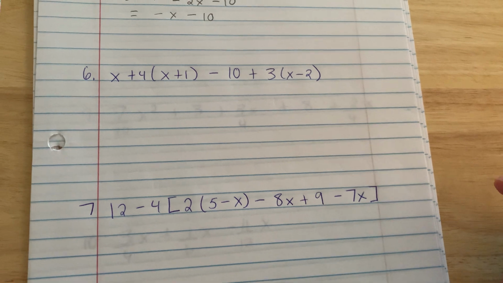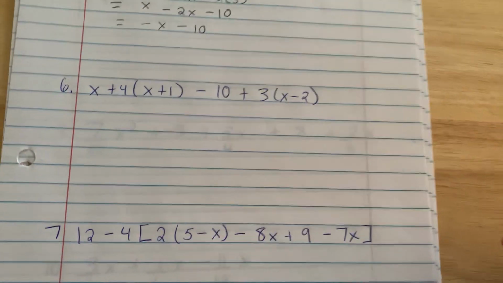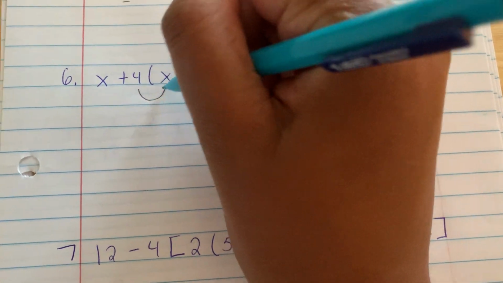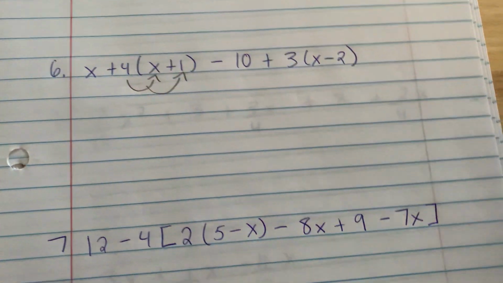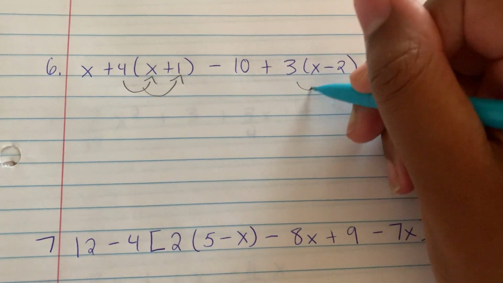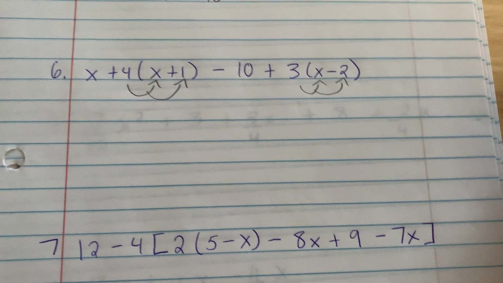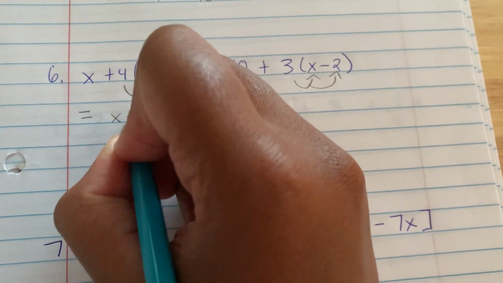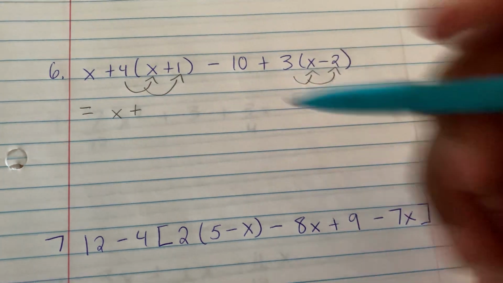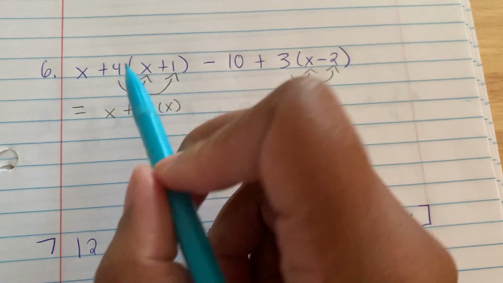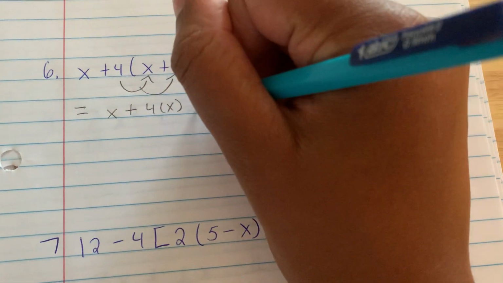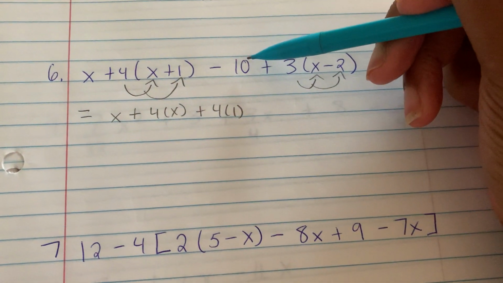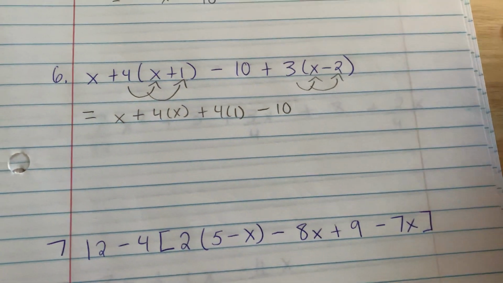Now, number 6, you have to do a little bit more distributing. So let's first do that. You can see that the 4 goes to both the x and the positive 1. And 3 goes to the x and the negative 2. So this first term is going to be left alone. But the second term is going to be 4 times x. And the next one is going to be 4 times 1, plus 4 times 1 because both of these are positive. The negative 10 will be left alone.